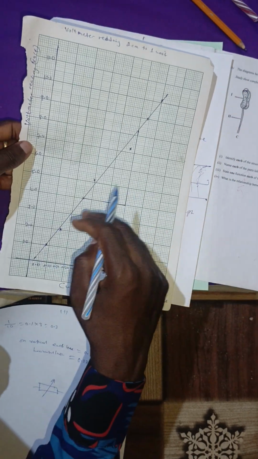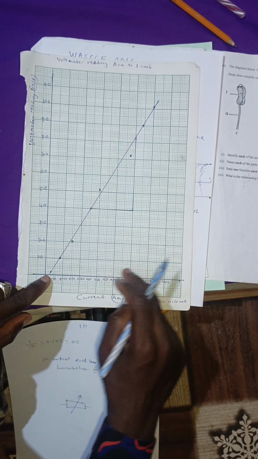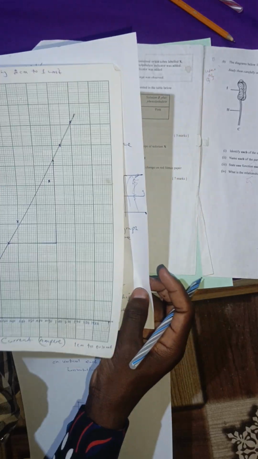And the relationship is, as voltage increases, current also increases. You have seen it. So they are directly proportional to each other.